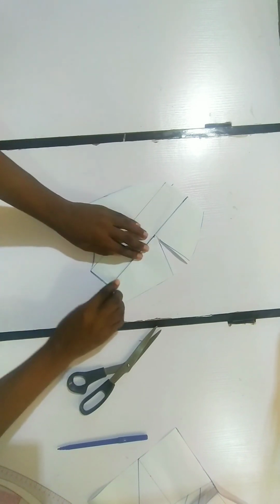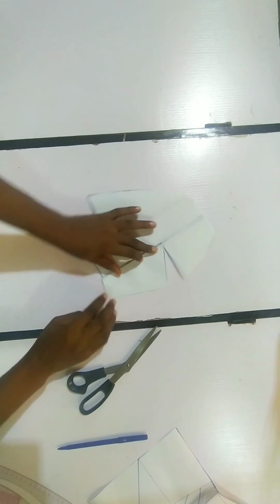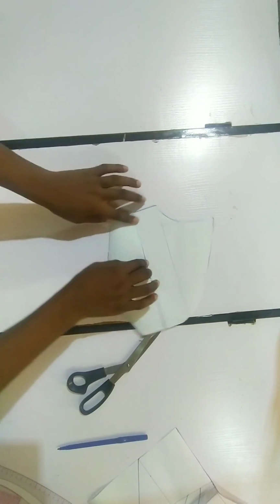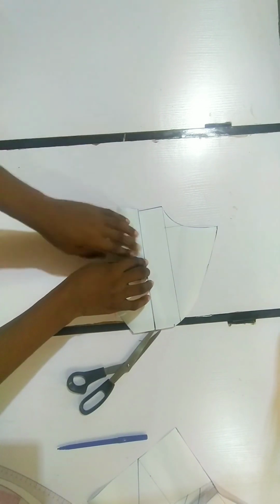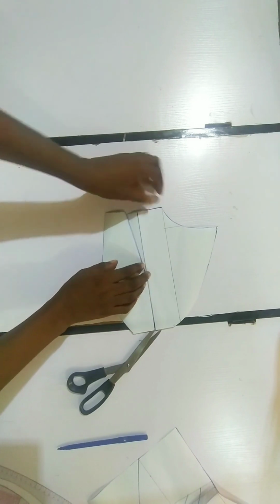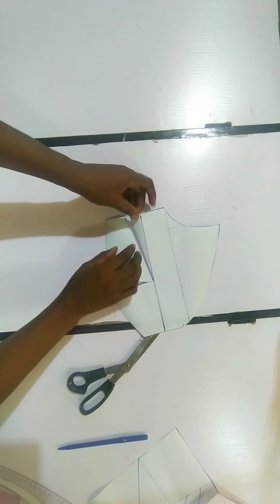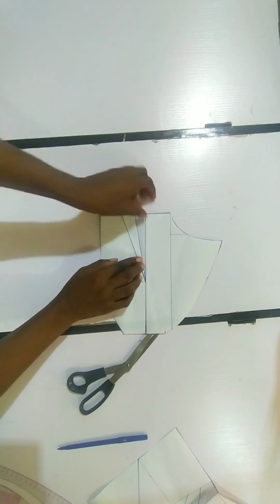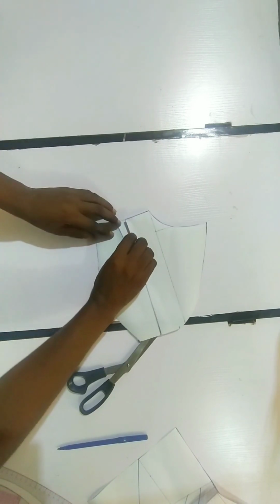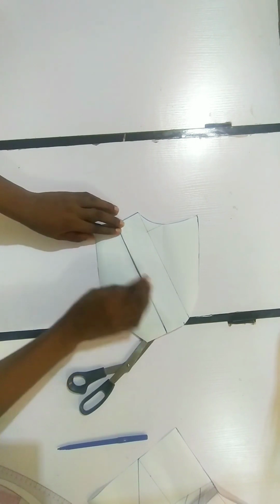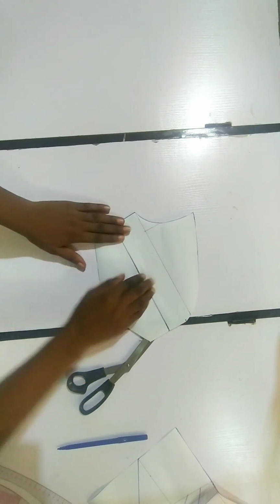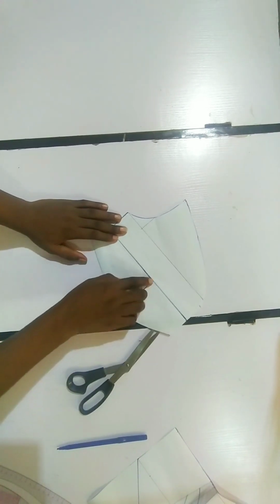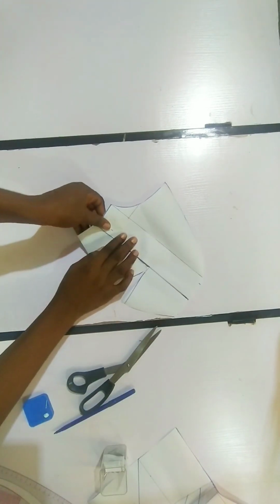This is how you're going to fold it. Don't worry, we are going to be attaching another paper here so we can blend it and have what we are supposed to have at the initial time. So let's use this one. This one is going to be better. Fold your dart away like this. Let me use my pin and hold this down. So this is what we have.